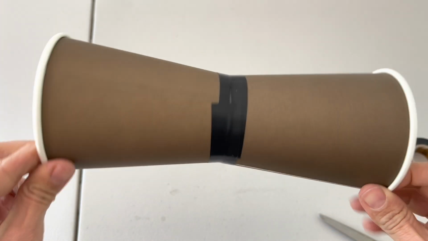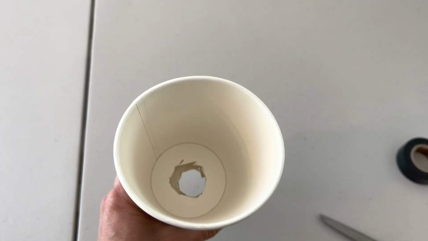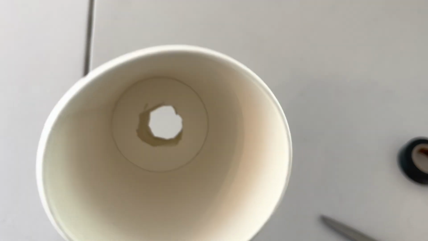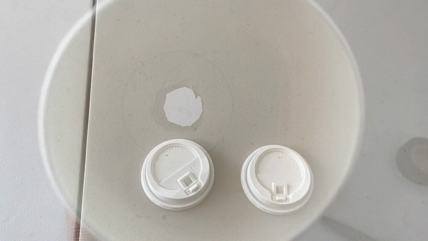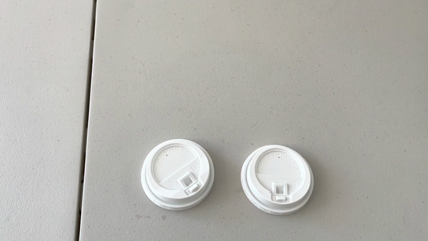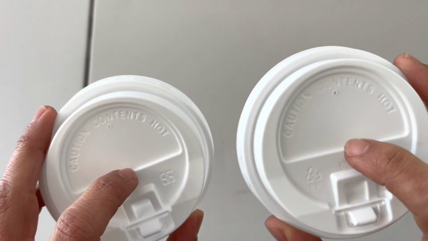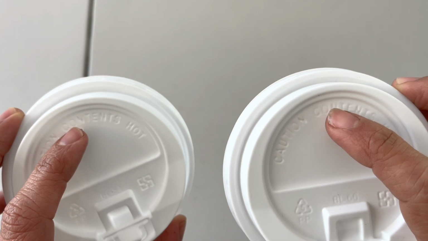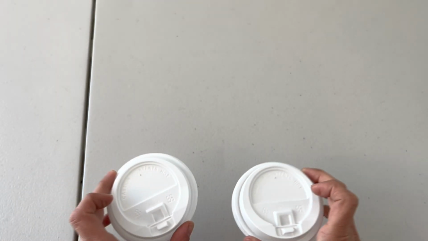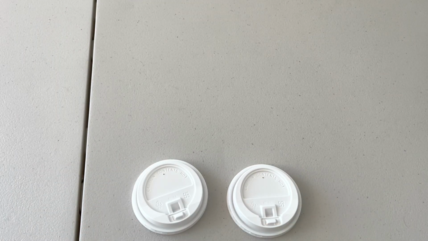And this is what your cups should look like, with the 2 circles lined up perfectly. The next thing you want to do is poke 2 holes in the center of your coffee lids, not the holes that are up there, but holes down here. And you want these holes to be less than 5 millimeters. You can use a pencil or your scissors to make this hole.